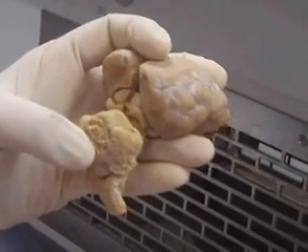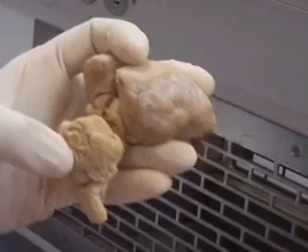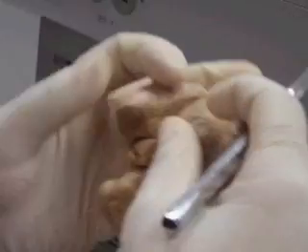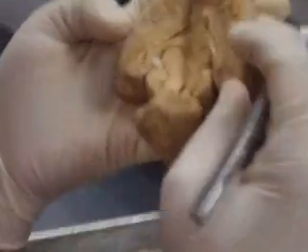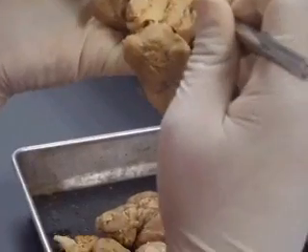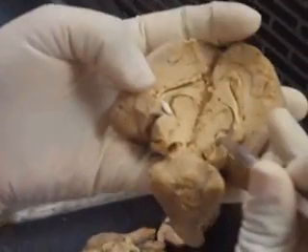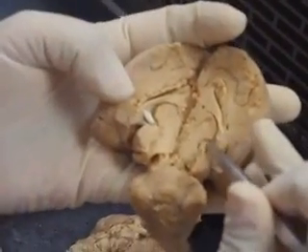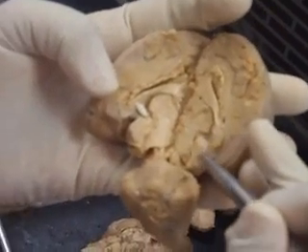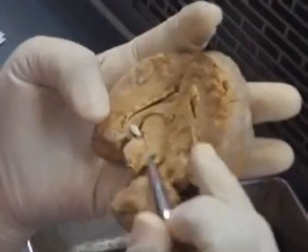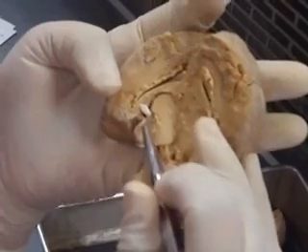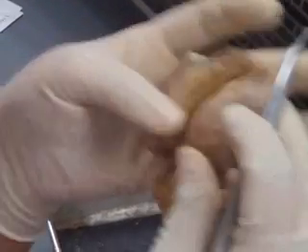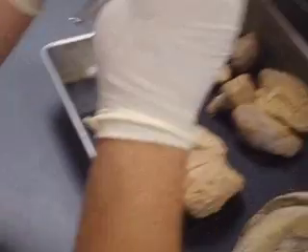The pineal body can be seen between the superior colliculi. If we open it up, we can see this little round thing right there. That is our pineal body. This is a superior colliculus, that's a superior colliculus. This round thing is your pineal body.